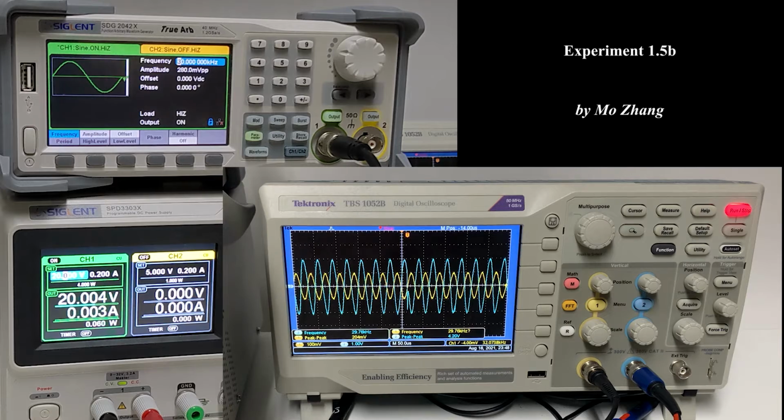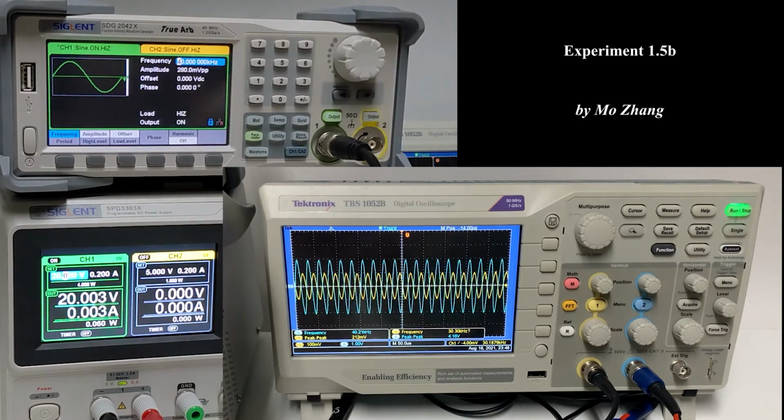Output is 4.20 volt. And then here, frequency is 40 kilohertz. Input is 200 millivolt. Output is 5.72 volt.